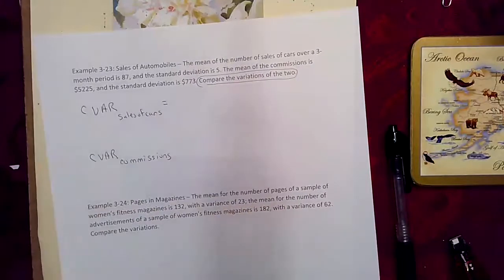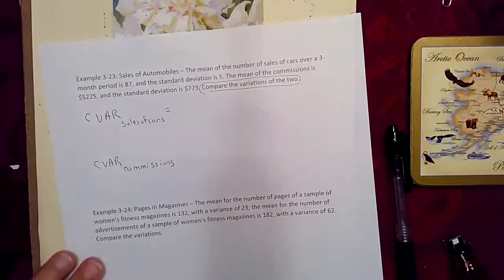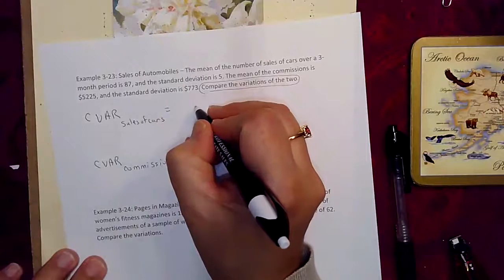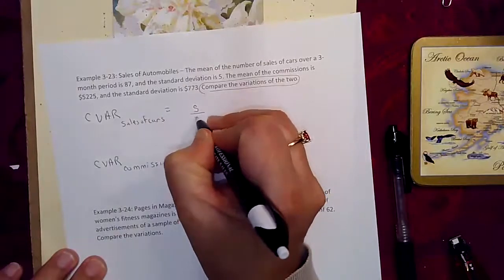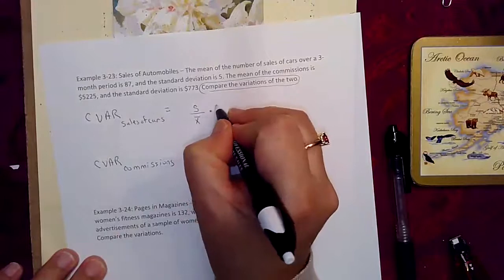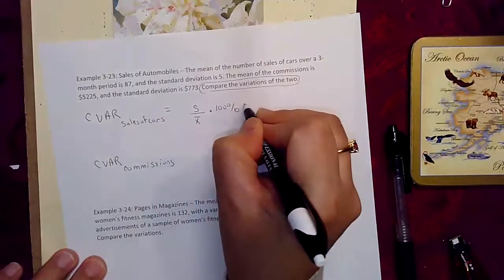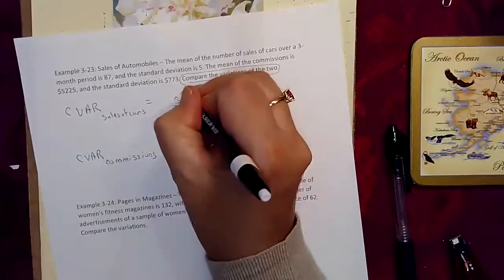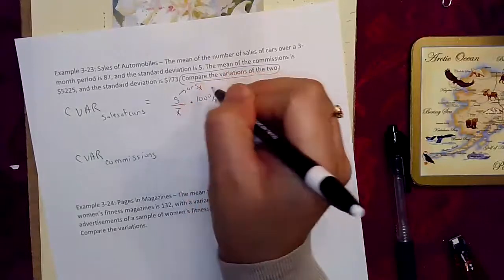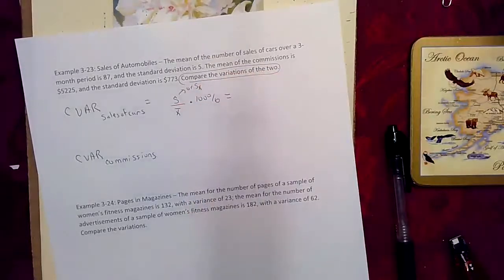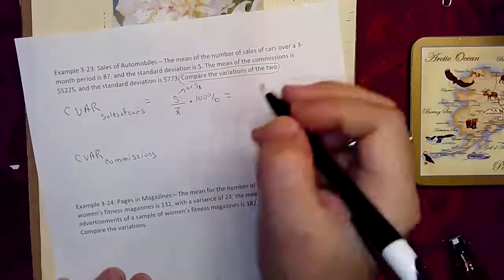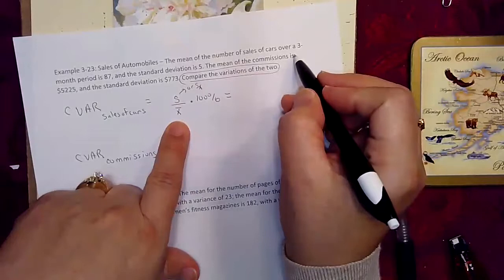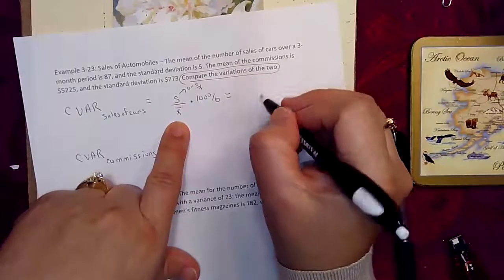And then on the test, you would want to write down the formula. We just saw the formula on the previous page, so I'm going to write it down here. S divided by the mean times 100%. Here you can use S or S of X. When I do my substitutions, the mean over a 3-month period was 87.